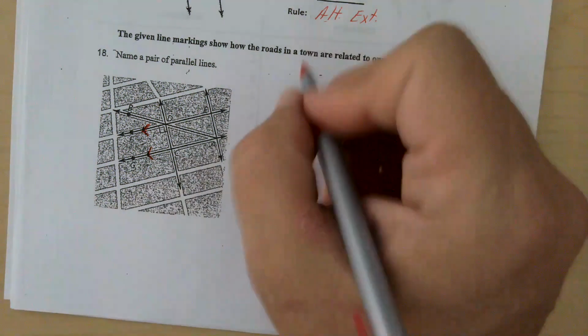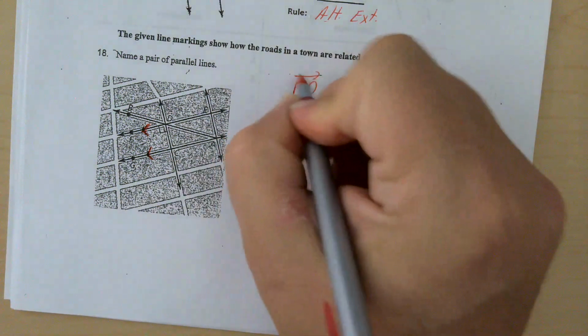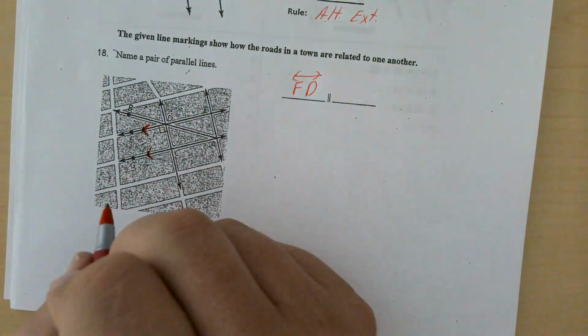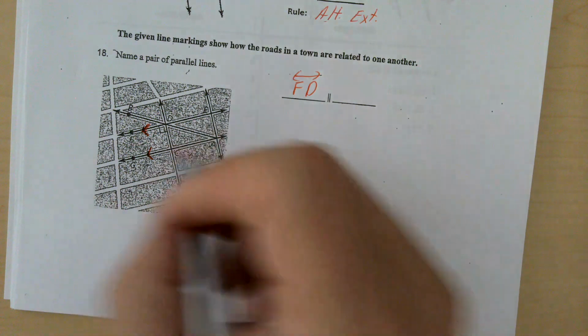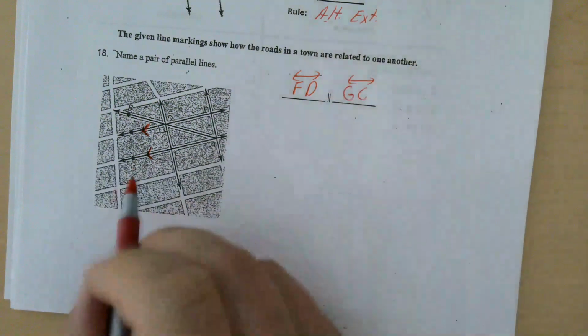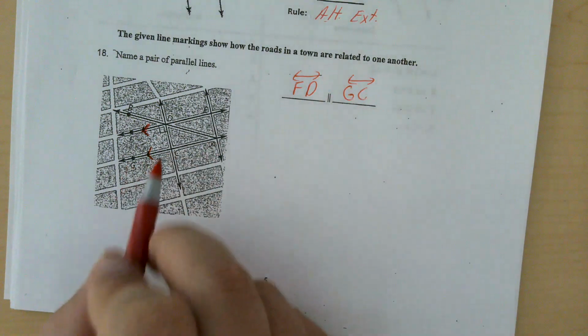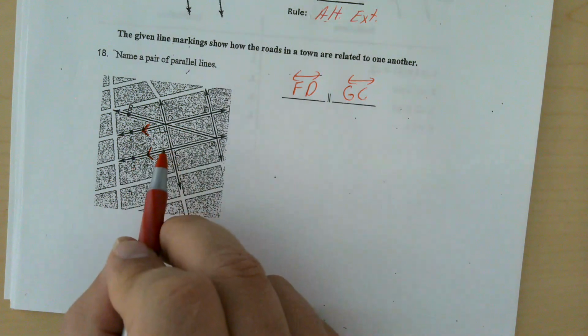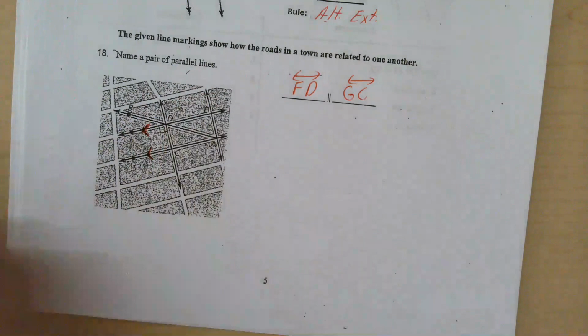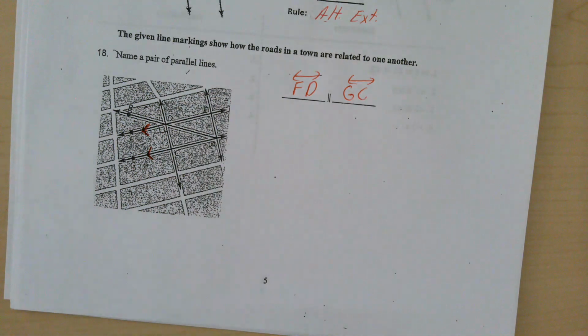So I'm going to use F and D. But you can use any combination of the letters on that line, any two. And then I'm going to use a G and a C. When you're checking your answers, as long as you use any letters on this line and any letters on this line, you're correct. So make sure you can identify parallel. You can't assume these are parallel because I don't have the direction arrows. So make sure you can identify parallel lines by the indicators.